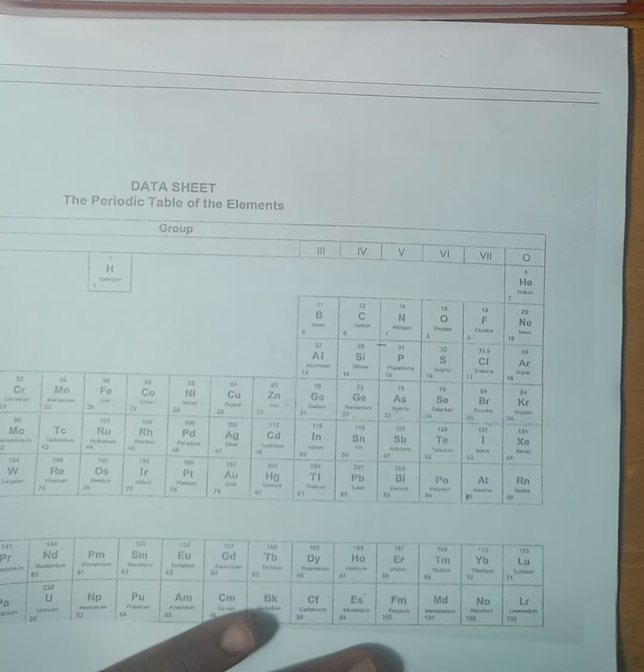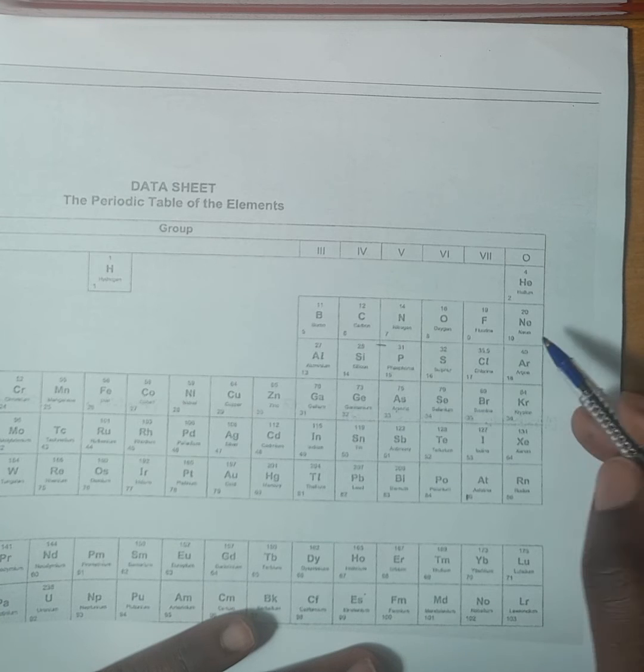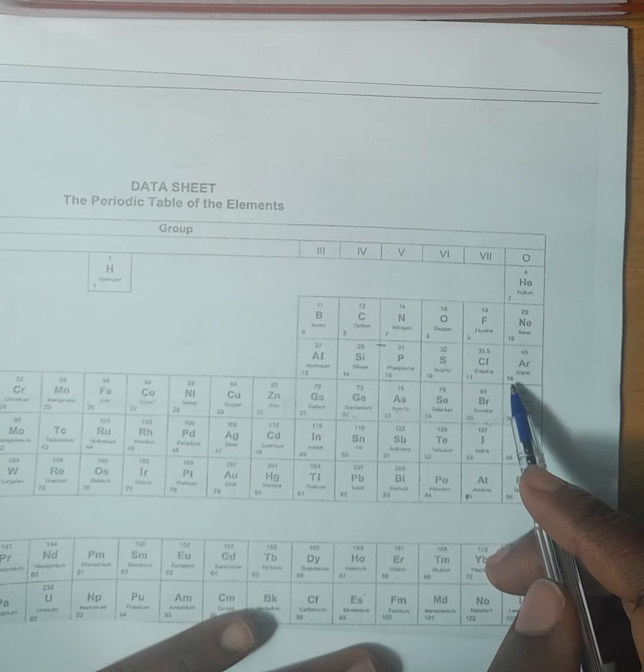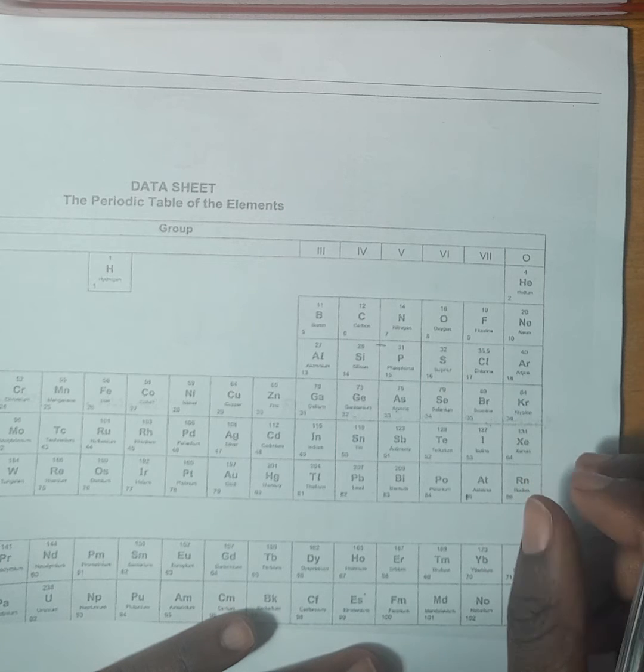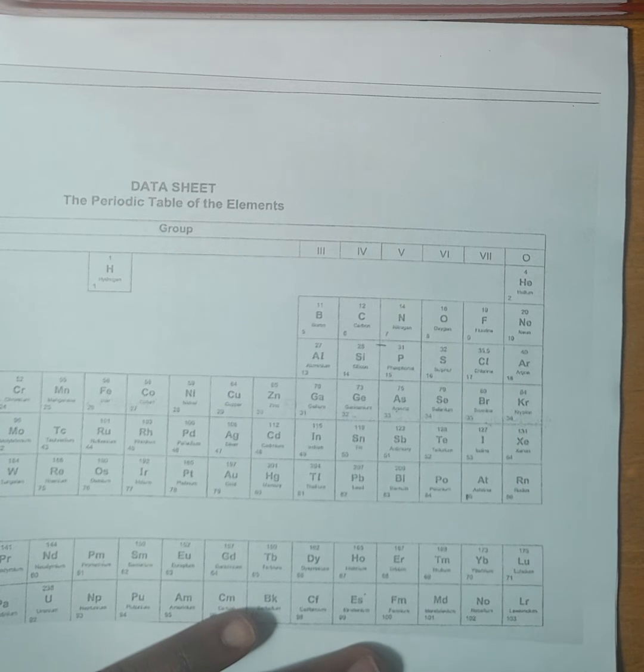If we check on our periodic table, the element that has a mass number of 40 is argon, and a proton number of 18 is also argon. So this is the electronic configuration of argon.